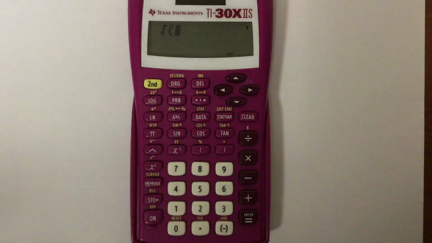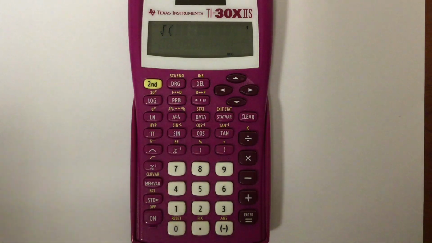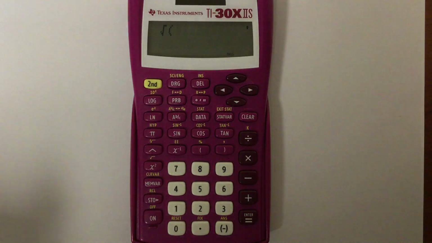But now I don't want to have to type that number back in. For one thing, it's clunky to have to write it down on paper and then type it back in. For another thing, it just leads to mistakes. Doesn't the calculator remember that number? And the answer is yes, it does.